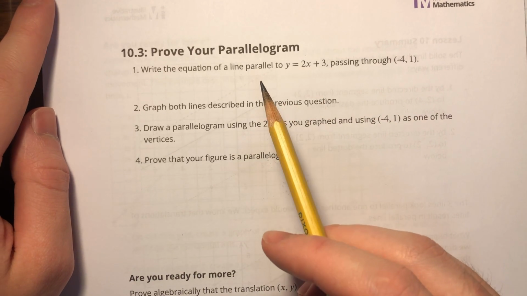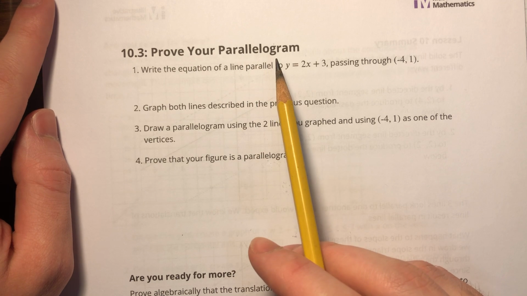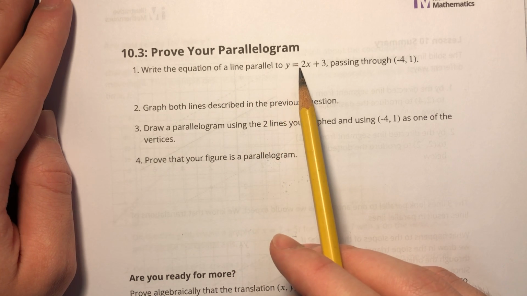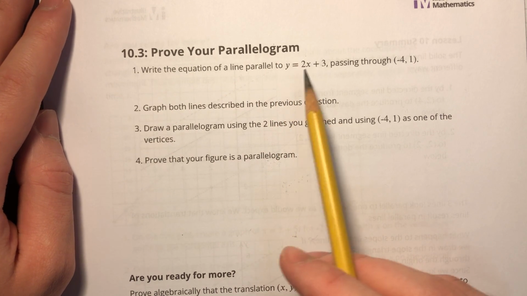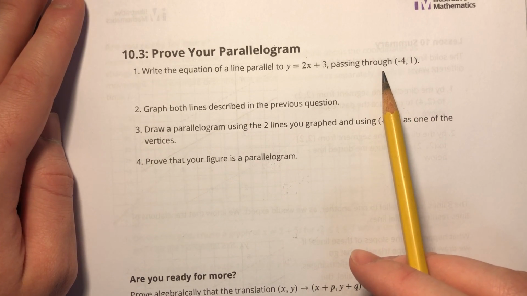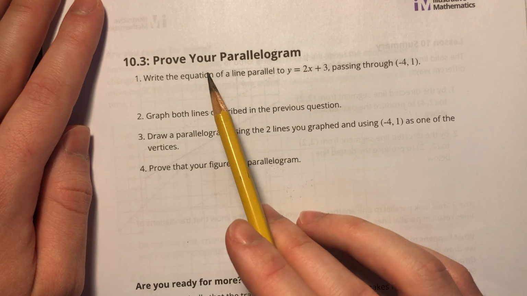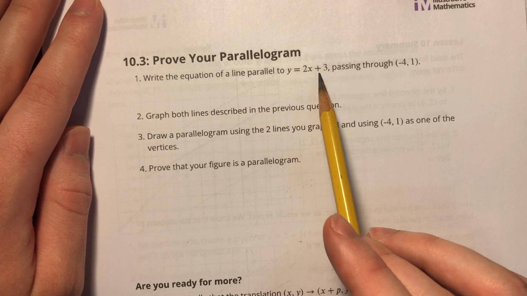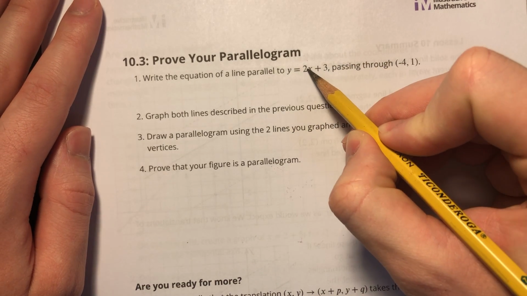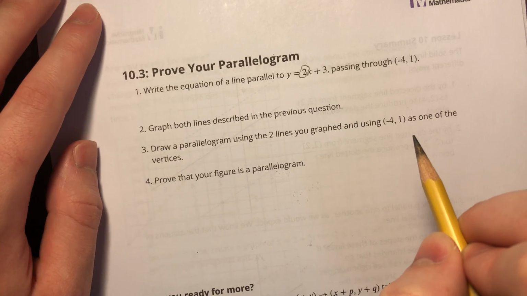10.3, prove your parallelogram. Write the equation of a line parallel to y equals 2x plus 3, passing through negative 4, comma 1. All right, so if I have a line that's parallel to this line, the one thing I know that's going to be the same is the slope. We just showed that slopes of parallel lines are equivalent.